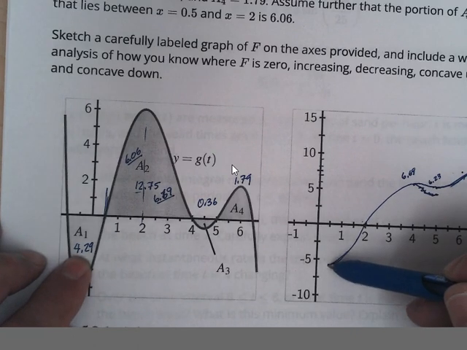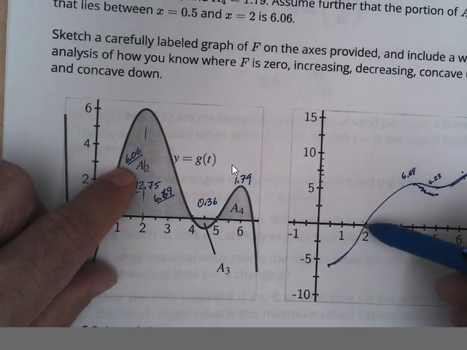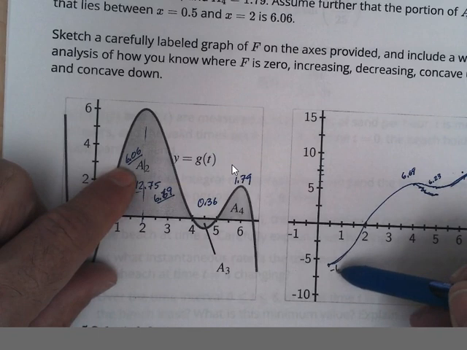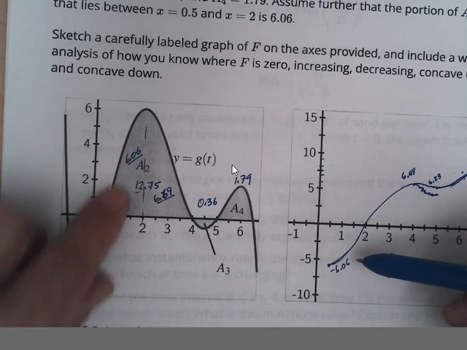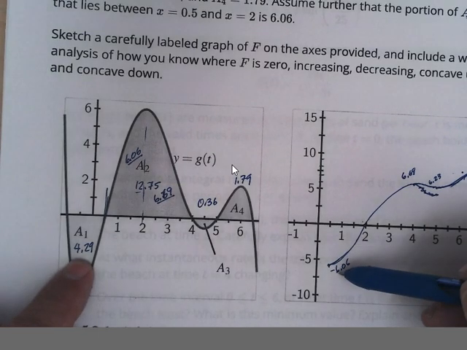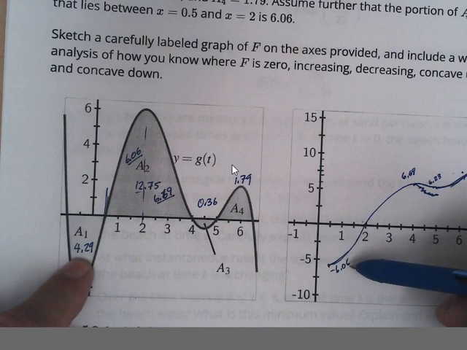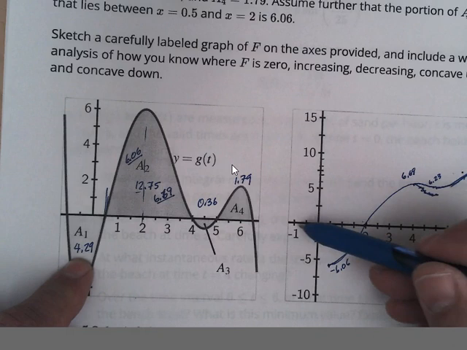We're at, if we take 6.06 off of 0, we're at negative 6.06. If we add 4.29 to that, we get 1 point something.